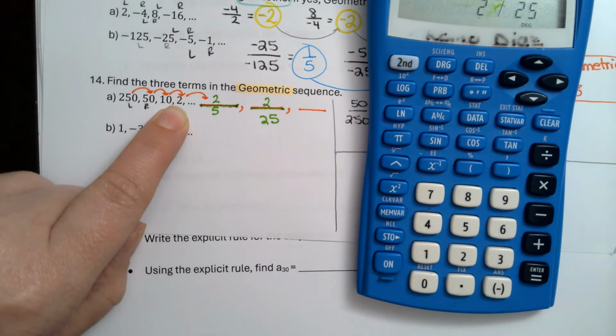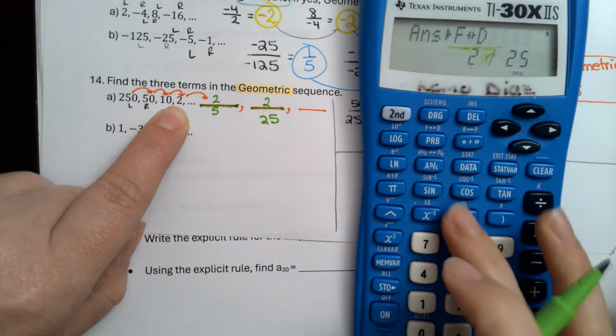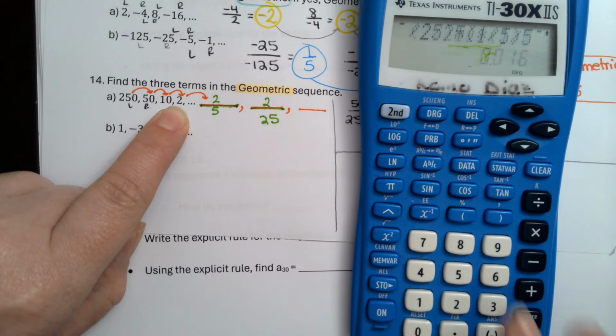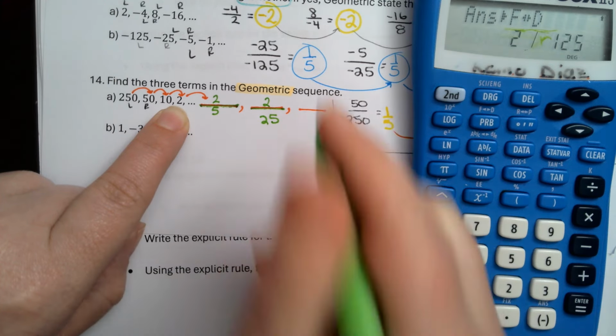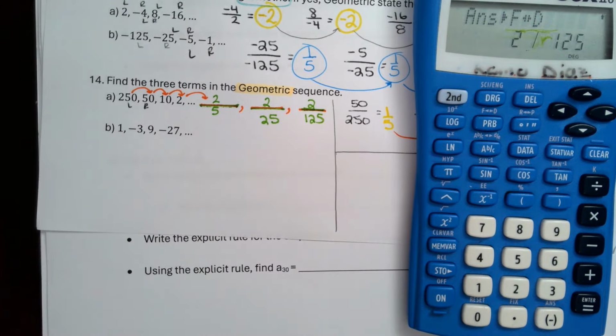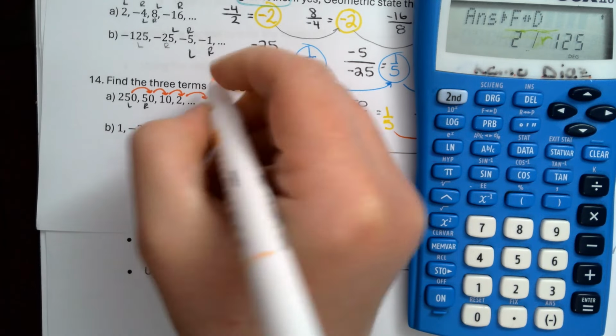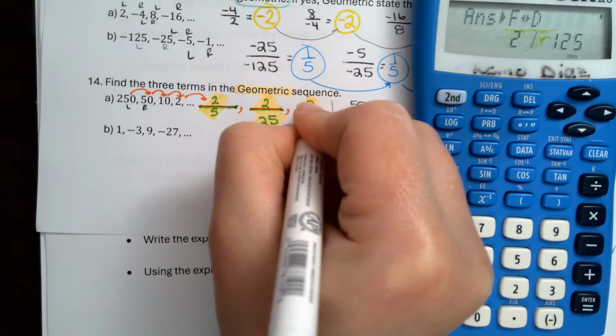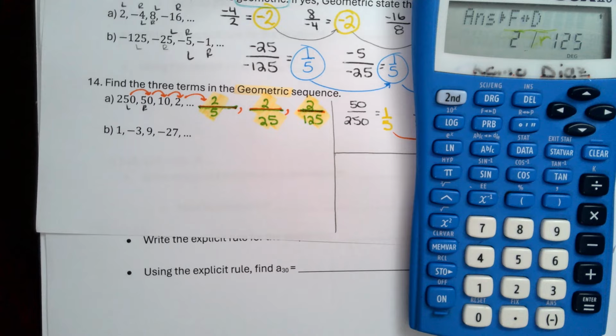So again, we're getting fractions because we are multiplying and getting smaller and smaller values. 2/25 times my common ratio, and I get 2/125. Okay, so what are my next three terms? My next three terms are 2/5, 2/25, and 2/125.